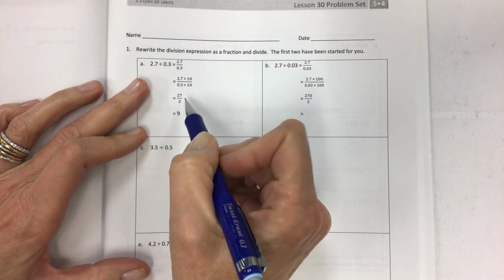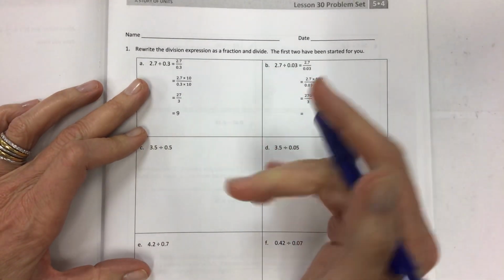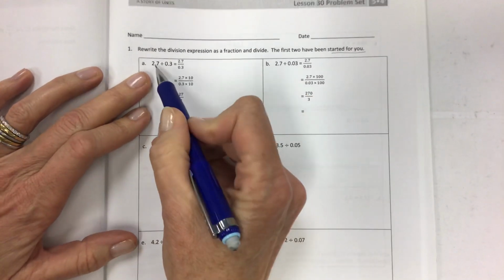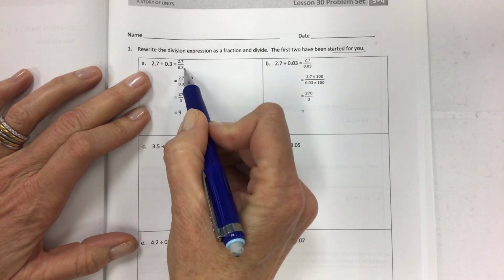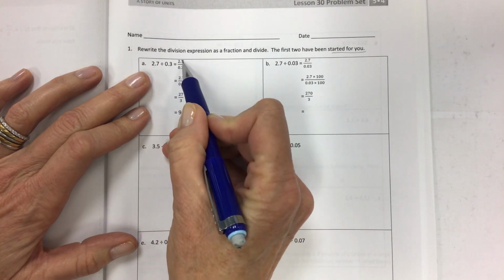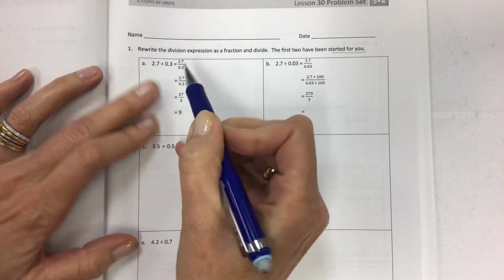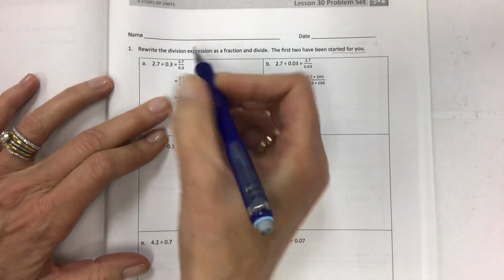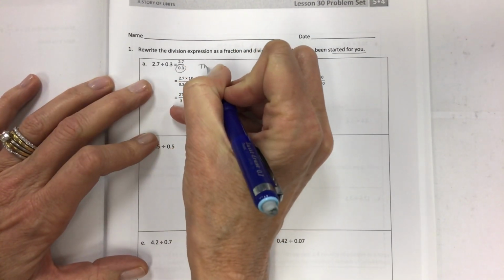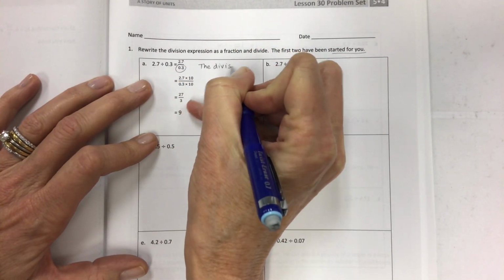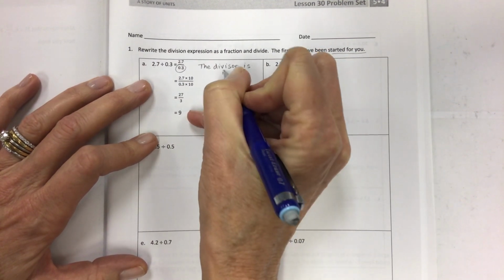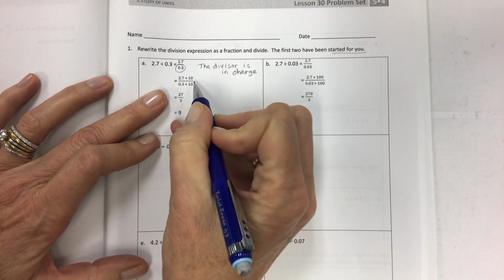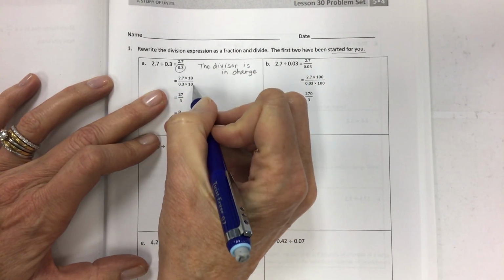Okay, so they give us an example, and they've been started for us. So we're going to just talk through and see what we're doing. Take the decimals, turn them into a fraction. 2 7/10 is being divided by 3/10. Take this fraction form and multiply by the scale factor. Remember, the divisor is in charge. The divisor is in charge of the power of 10 that you are going to choose. If it's tenths, you get tenths.